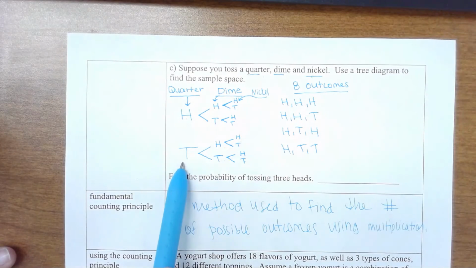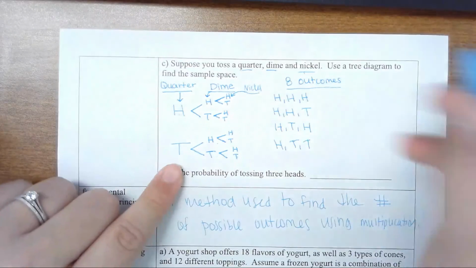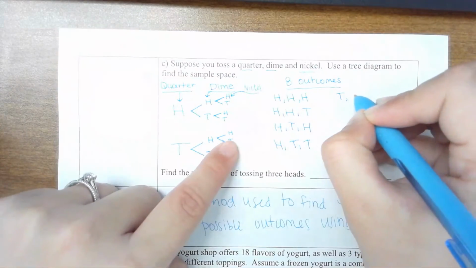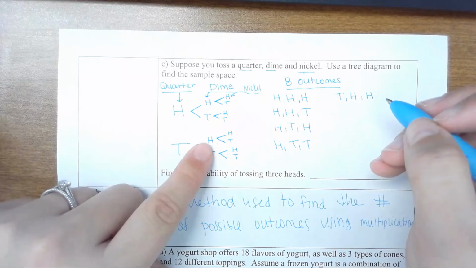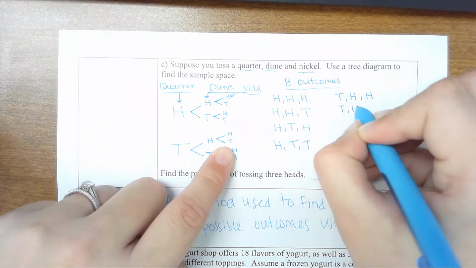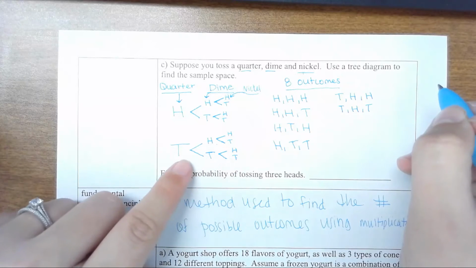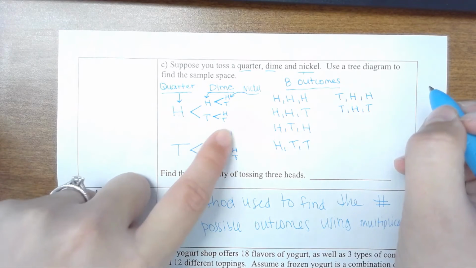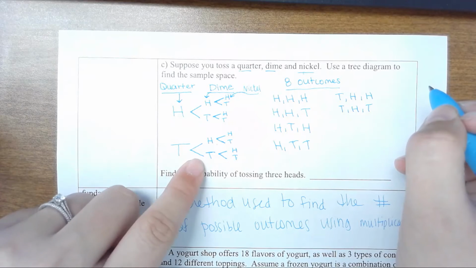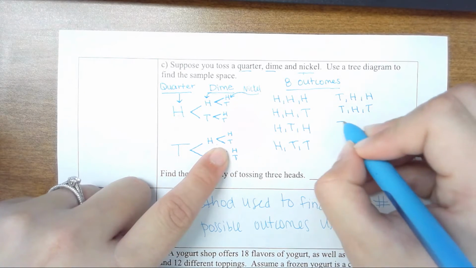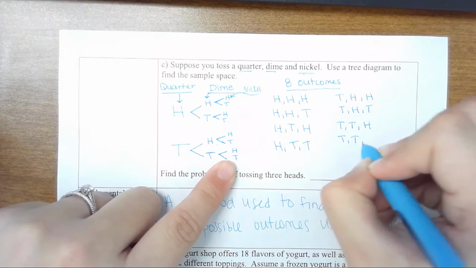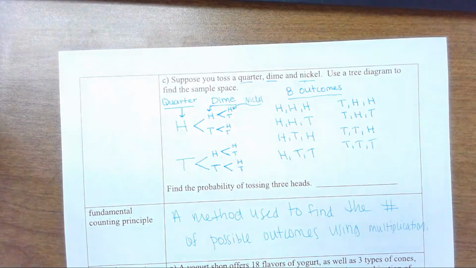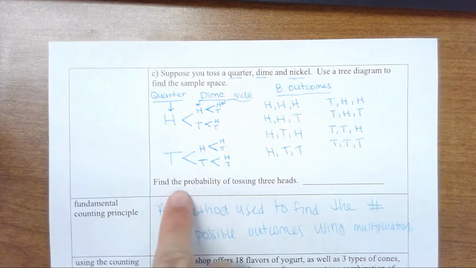Now I move down to the bottom one and do the same thing. So I can do tails, heads, heads. Or I can do tails, heads, tails. So that got done with this branch. So now I move on down here. So now I can do tails, tails, heads. Or I can do tails, tails, tails. Alright, so that is our sample space.